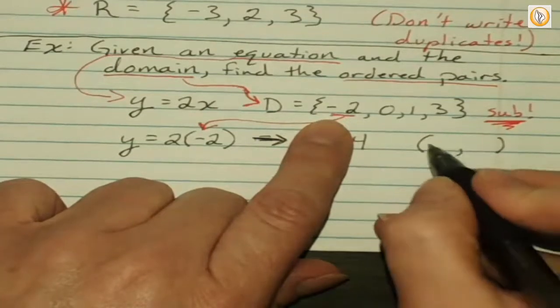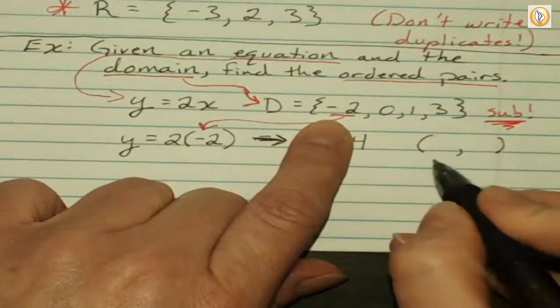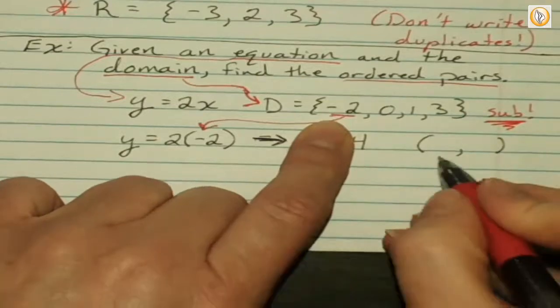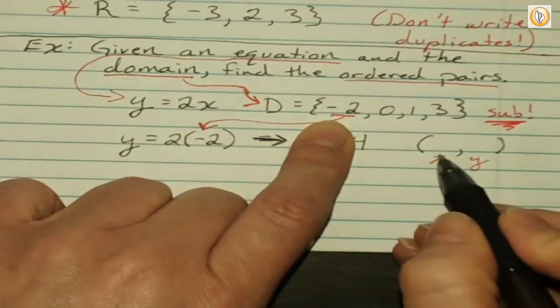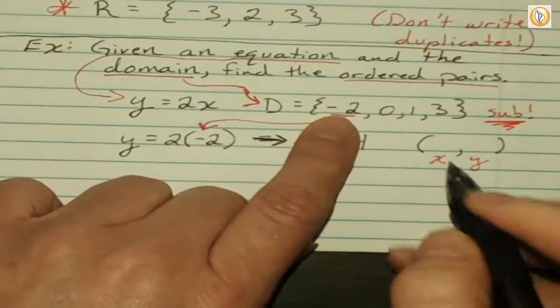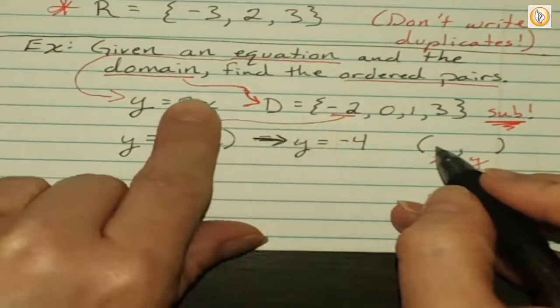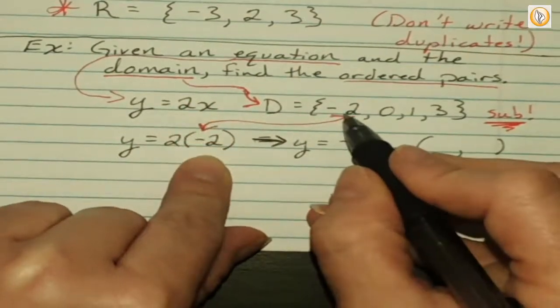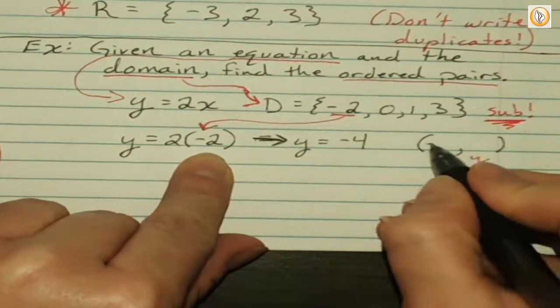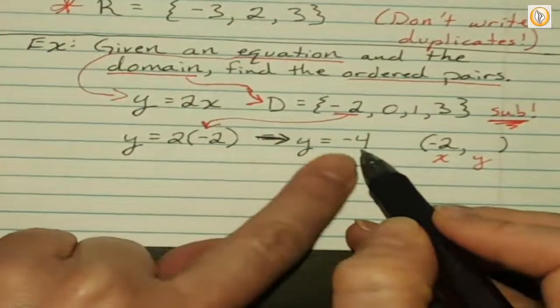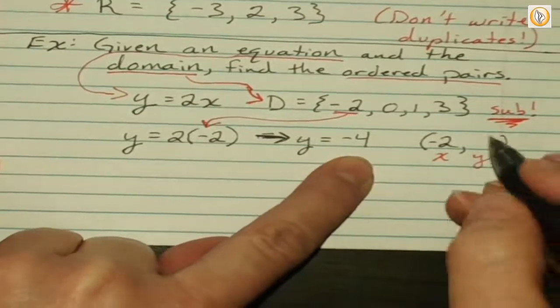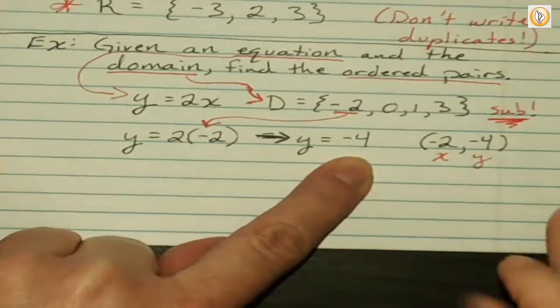Joanne? Nope, I'm looking for the x. This is your x, this is your y. So Joanne, what would the x be? Negative 2, right? Because that's the x that we used. We substituted the x with that x. Remember, domain means x, so that ordered pair is negative 2. We found y. So Joanne, what would the y be in this ordered pair? There we go. Do y'all see that?